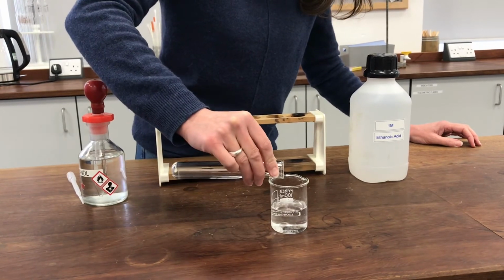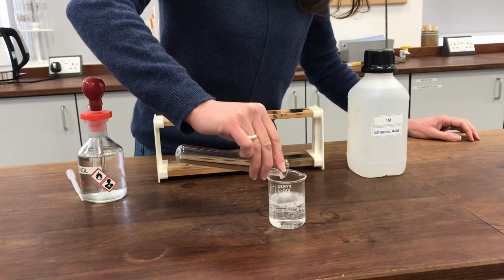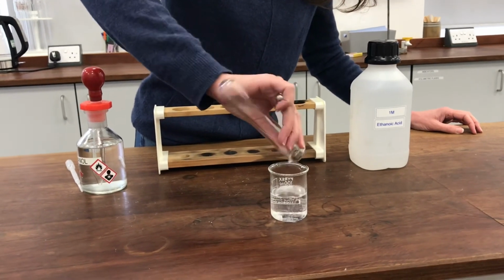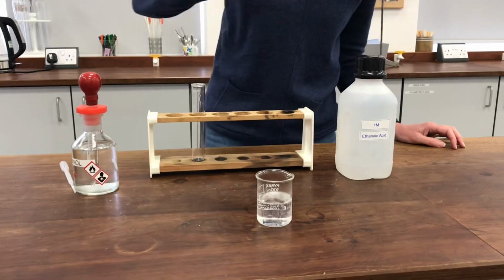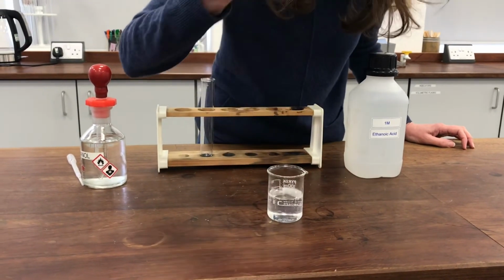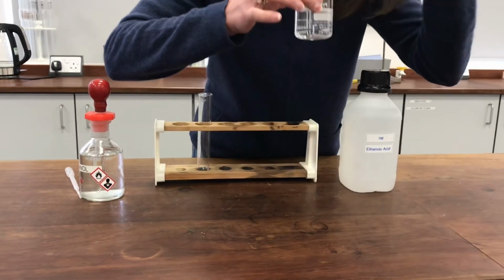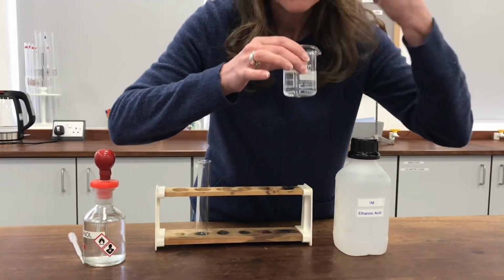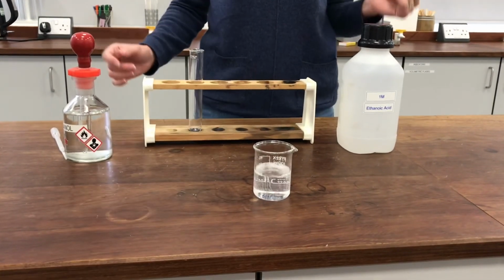Okay, so you can see it's fizzing up there as the acids are neutralised. Now I'm going to smell it by wafting gently over the top rather than sticking my nose straight in it. And I can smell it. It smells like nail varnish remover.